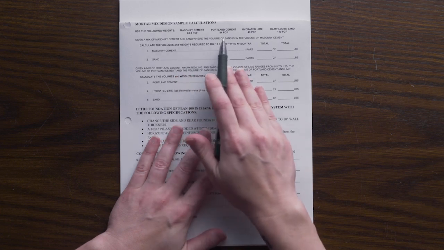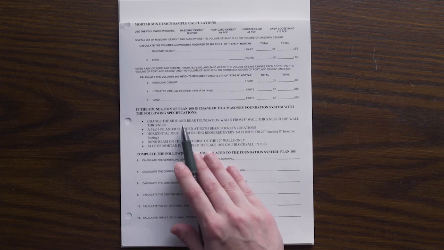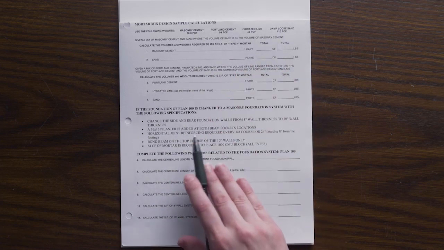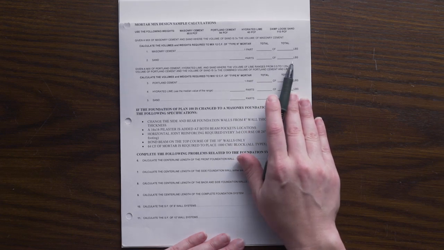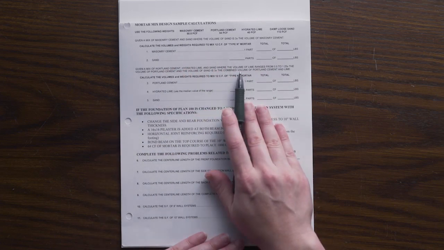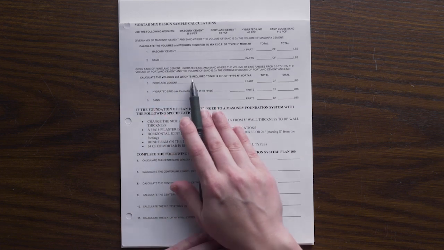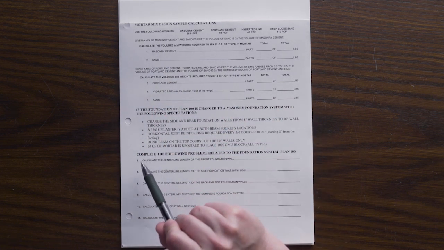We are given some densities, our unit weights for both masonry cement and Portland cement, as well as our lime and our sand. We'll need these when we're calculating our volume and converting it into our weight. Make sure when you're doing your calculations that you read through the entire sample problem. It will provide information in different sections that you'll need back when you start the problem, so make sure you look at the whole thing.